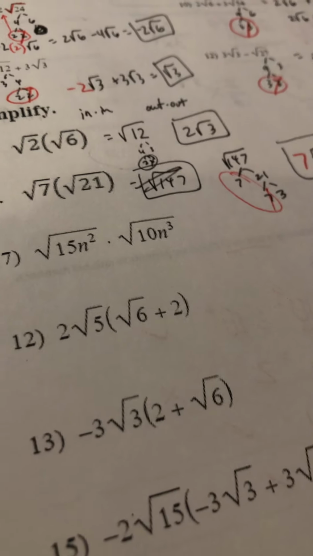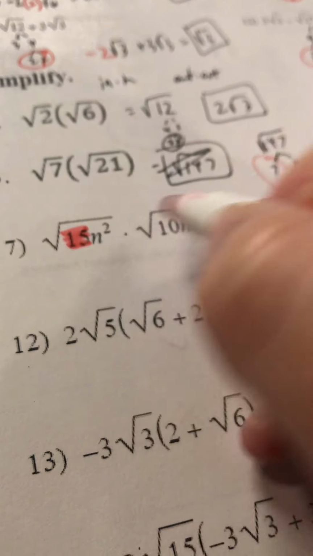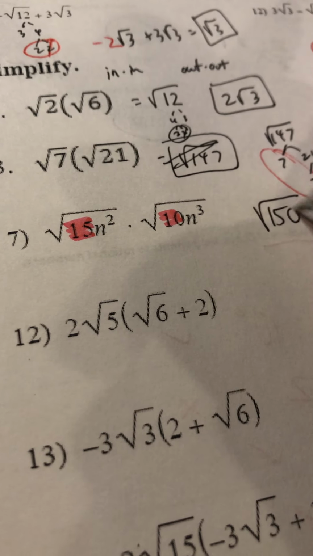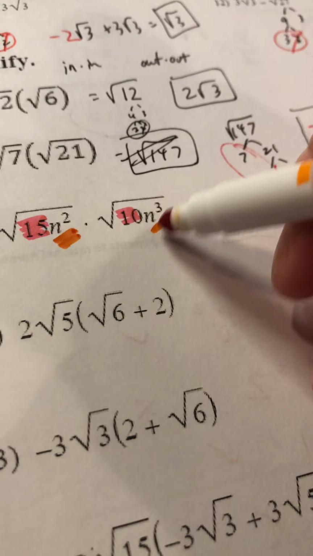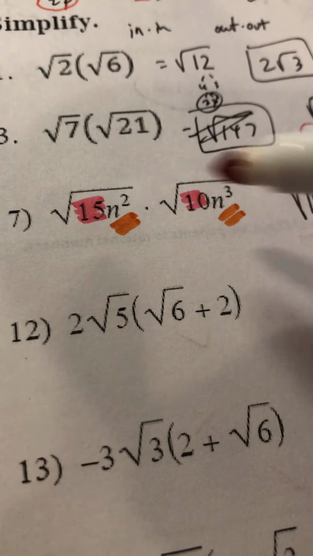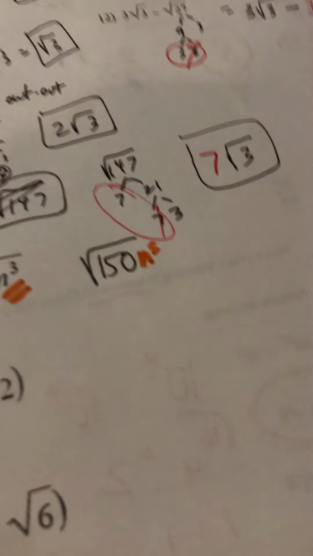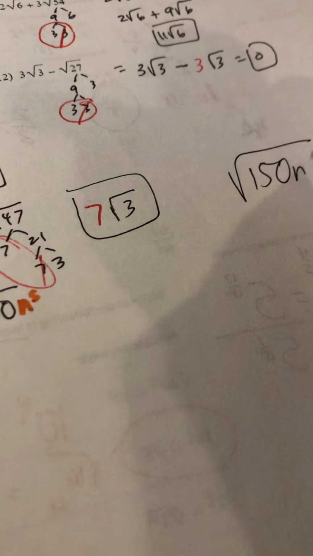Okay, here we go. All right, so once again, these are both on the inside, but because I have number times number, I've got the square root of 150. And then right here, I've got this n squared and n cubed. Now we just went through those rules. If it's squared and it's cubed, what can I do with 2 and 3? I can add them, so it's n to the 5th. Okay. I'm gonna go over here, the square root of 150, n to the 5th.